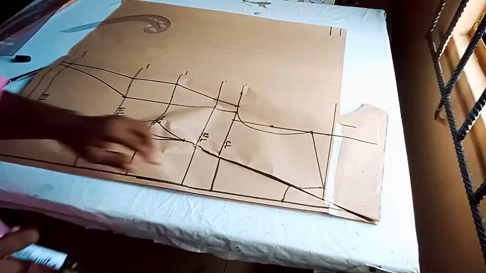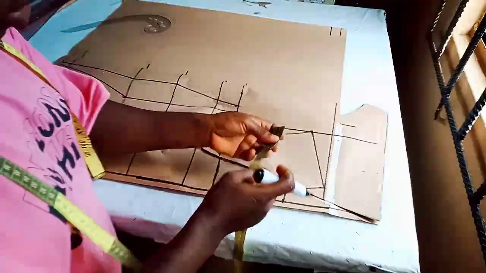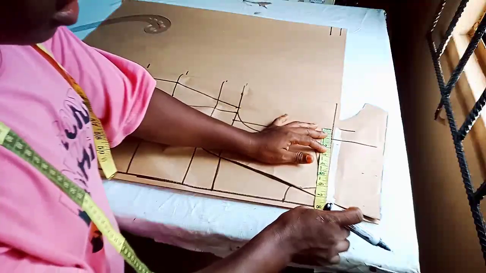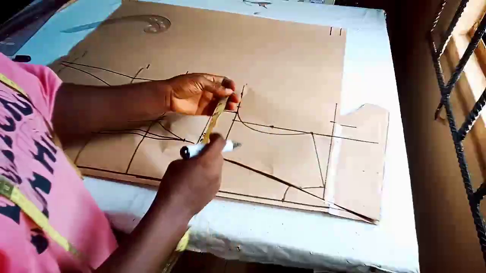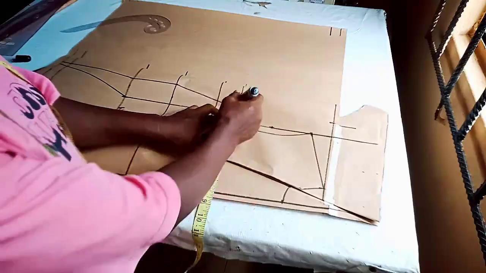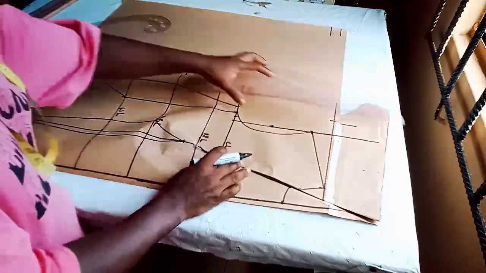After masking it with a tape, we're going to take the measurement of the shoulder again, take it down to the chest line. We'll rule it out.